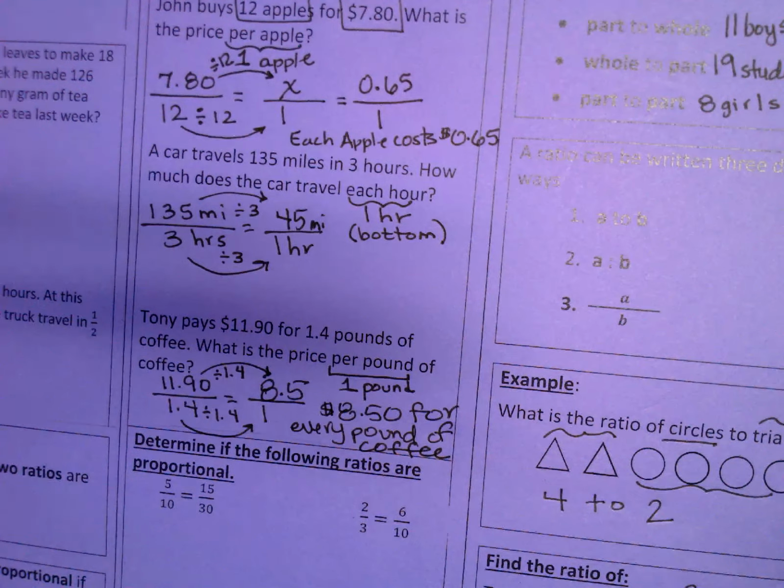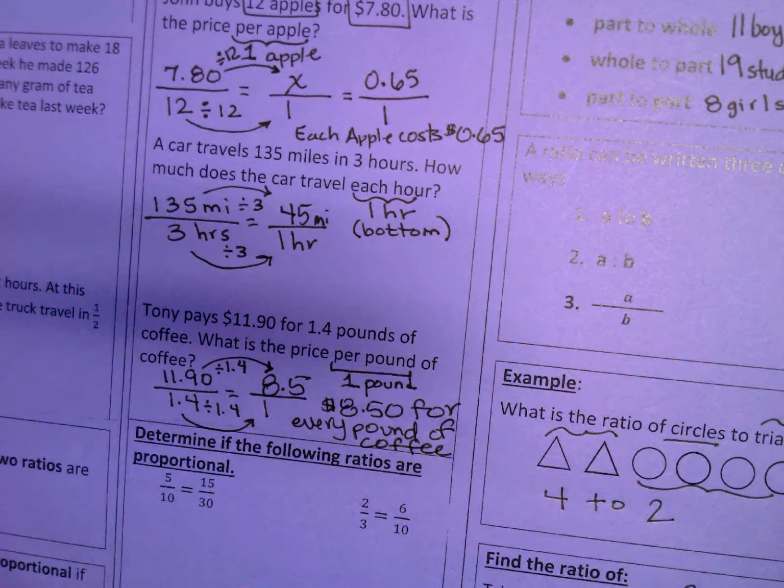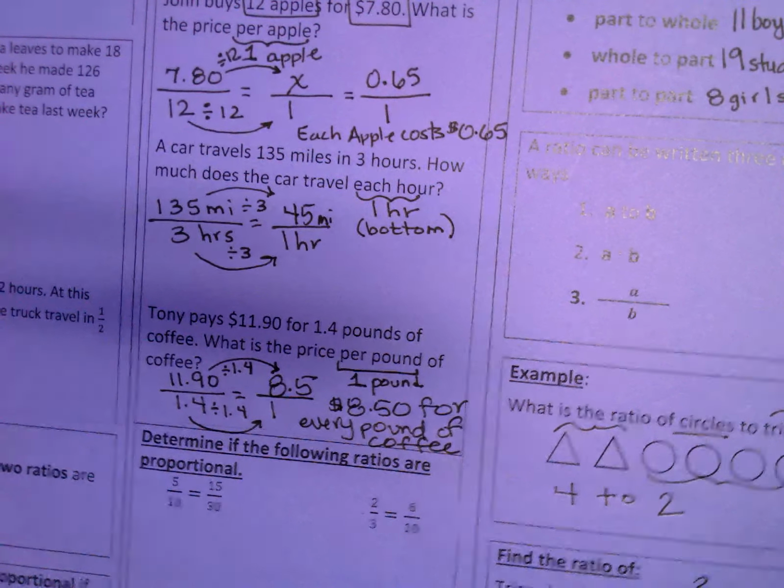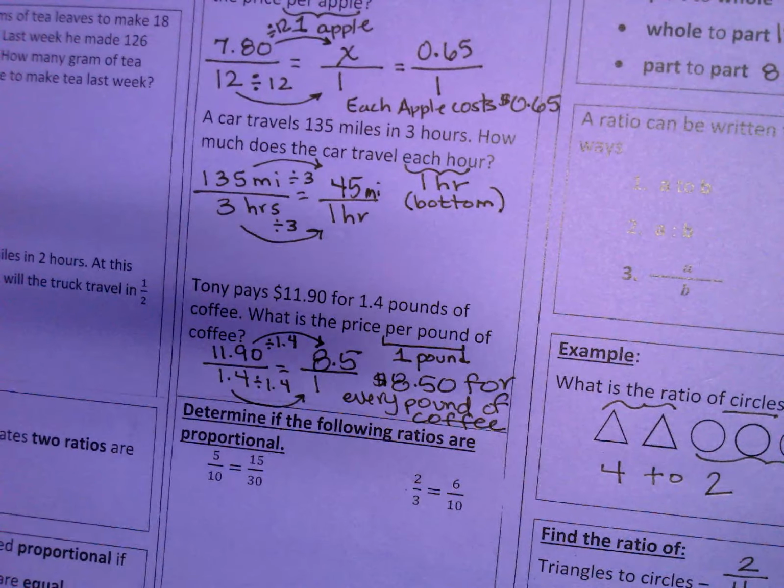So always make sure you know what your answer is representing, okay? All right, next part. We're almost done. And we're going to continue with proportions.